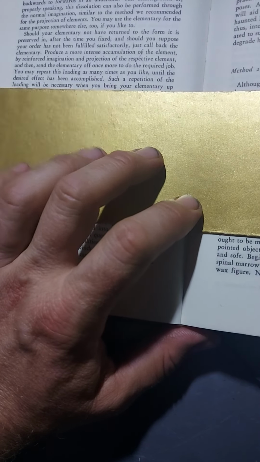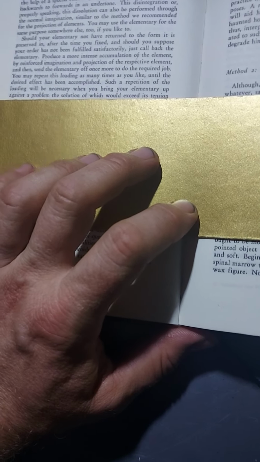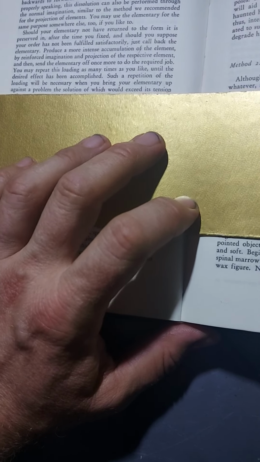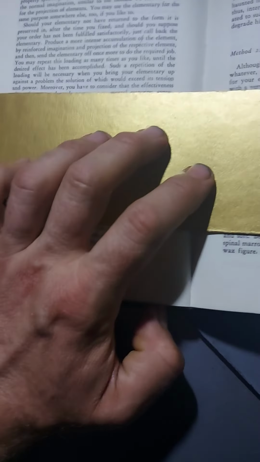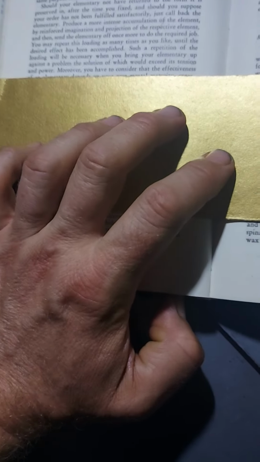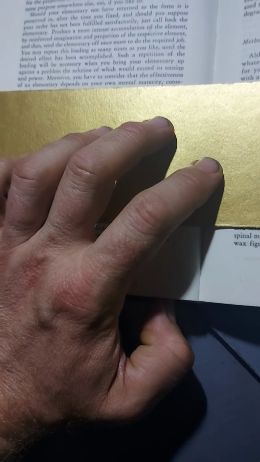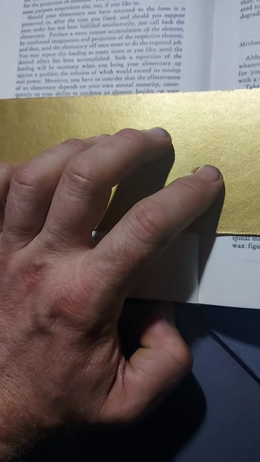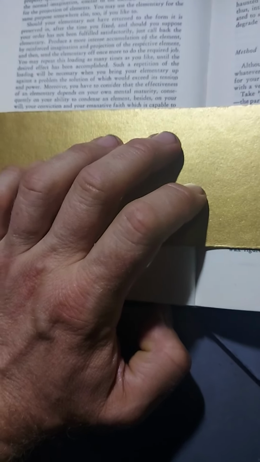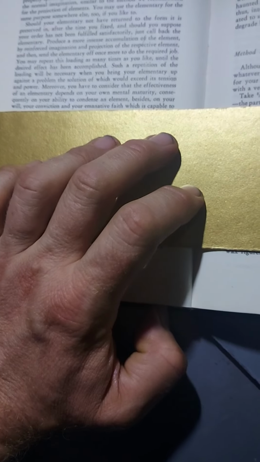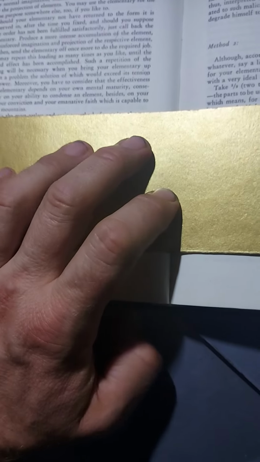Such a repetition of the loading will be necessary when you bring your elementary up against a problem the solution of which would exceed its tension and power. Moreover, you have to consider that the effectiveness of an elementary depends on your own mental maturity, consequently on your ability to condense an element, besides on your will, your conviction, and your emanative faith, which is capable to remove mountains.